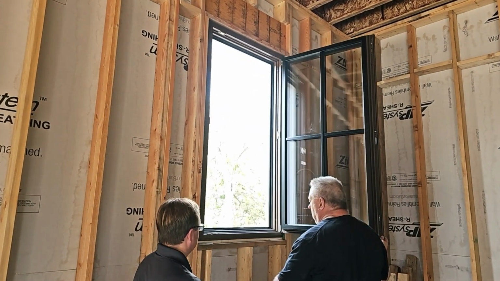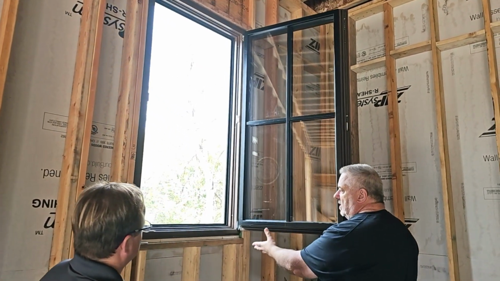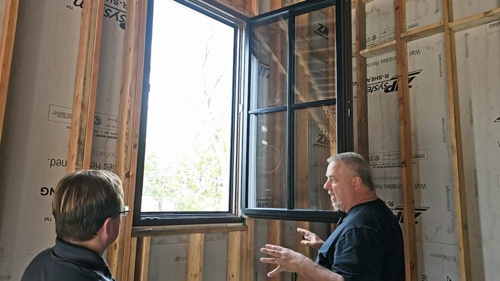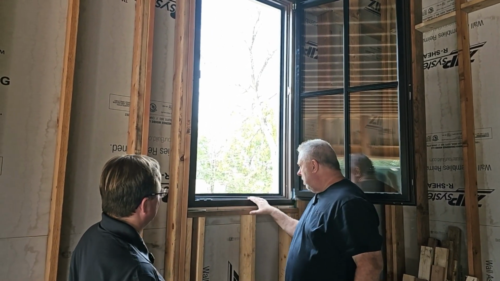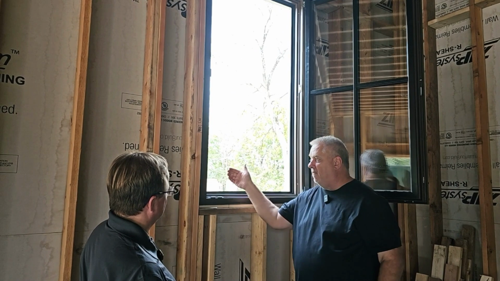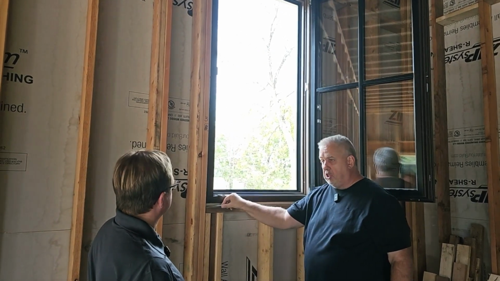Now one of the things, let's turn this and open it, because one of the beauties about a tilt turn window is we have the ability to take the sash out of the frame. And we did that to install this. And that leaves us with the frame. Now the beauty of having just the frame is we now have access to the inside of the jamb.